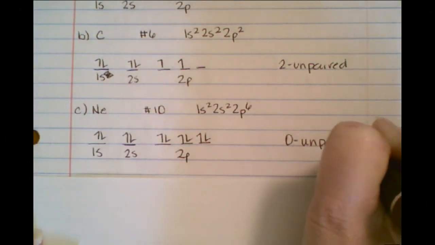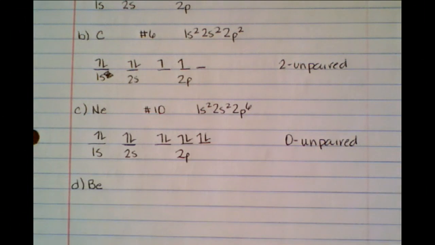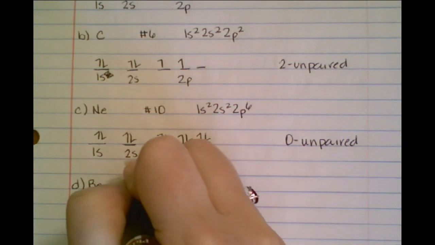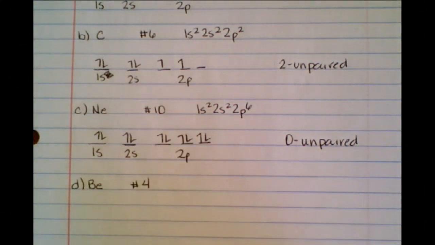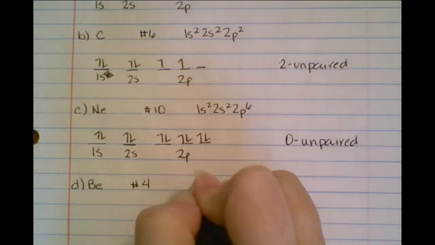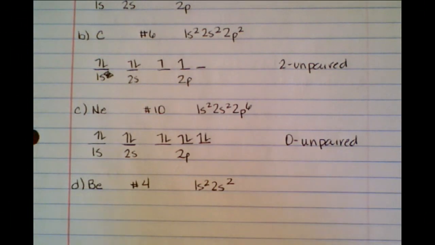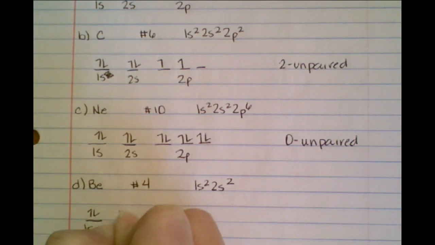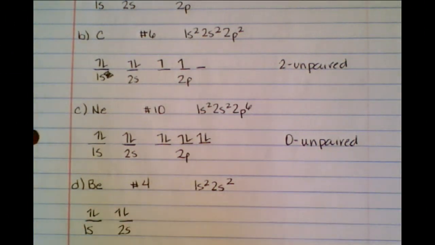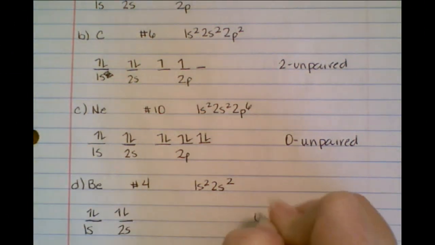unpaired electrons. And so for your final example, we want to do Be. So we go look up Be on the periodic table. You notice that it is number 4. And I notice that means it'll be 1s2, 2s2. So you want to do your orbital diagram. And how many unpaired electrons do you have? You have 0 unpaired.